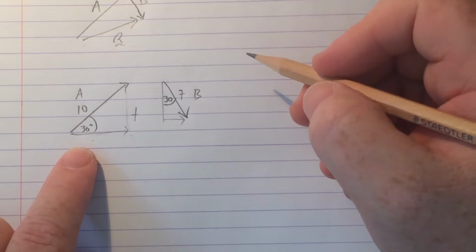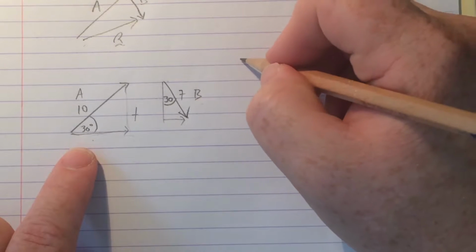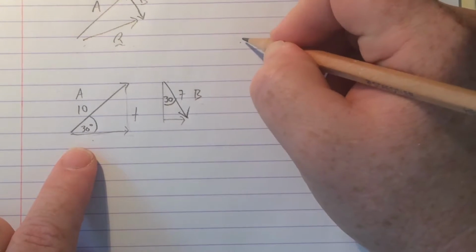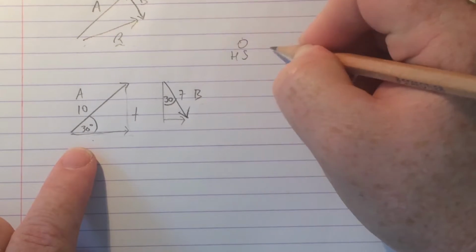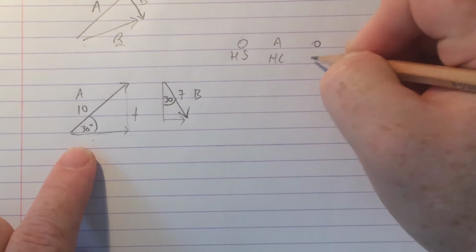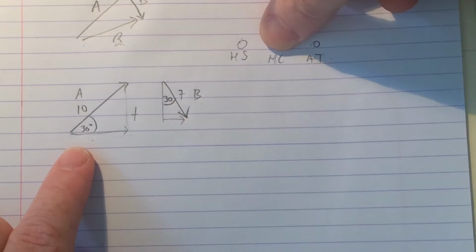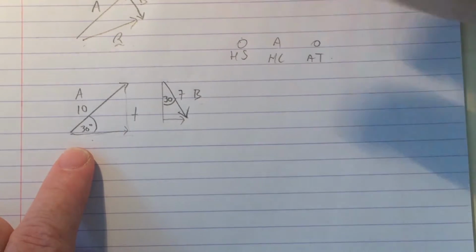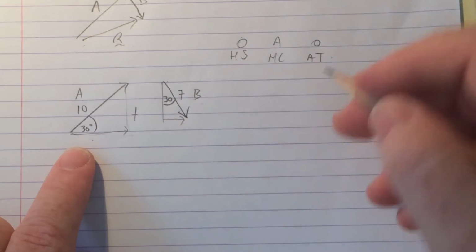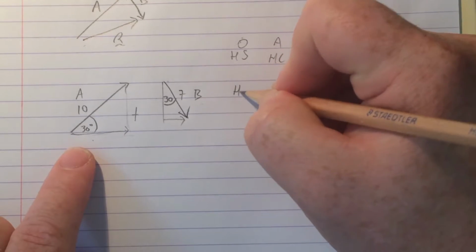So remembering our trigonometry sentence, only hungry sharks attack healthy children on April Tuesday, the adjacent side is equal to the hypotenuse times the cos of the angle.